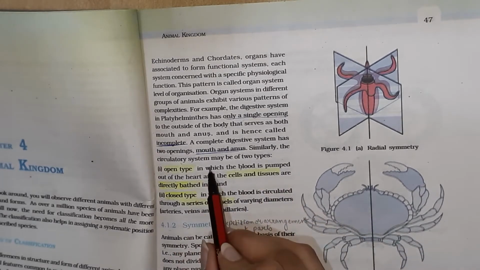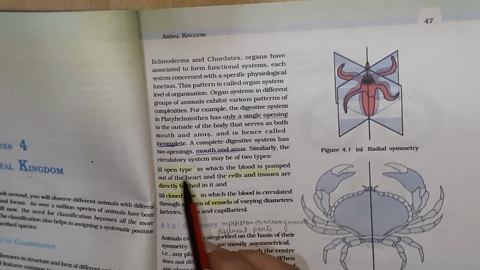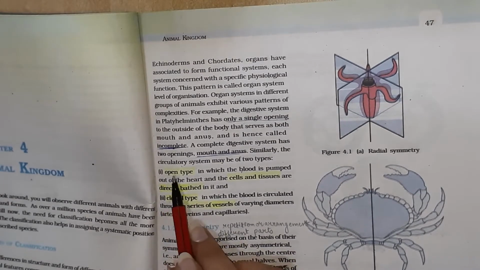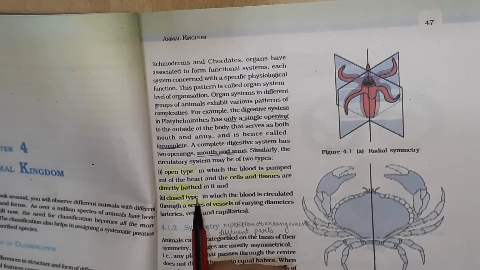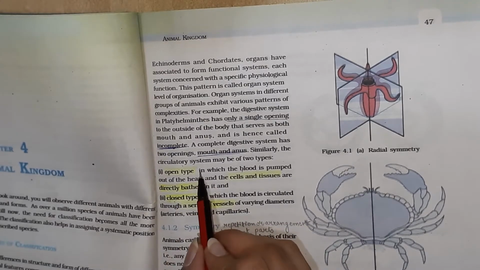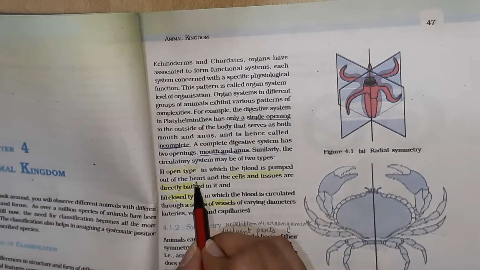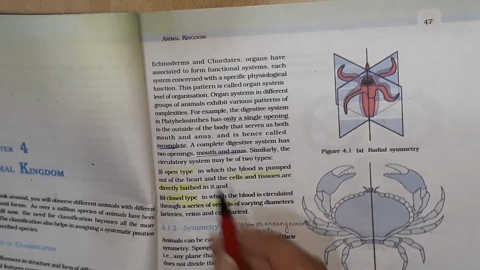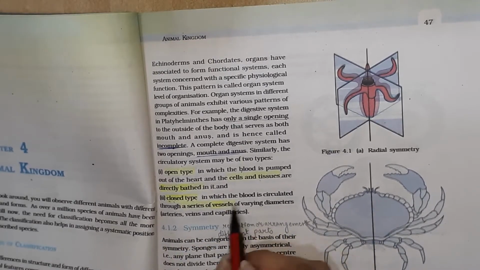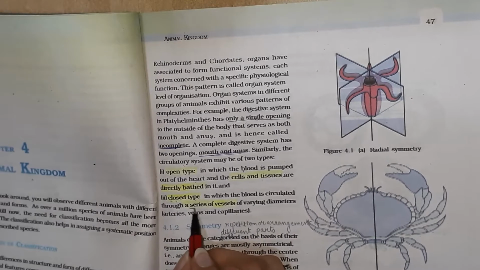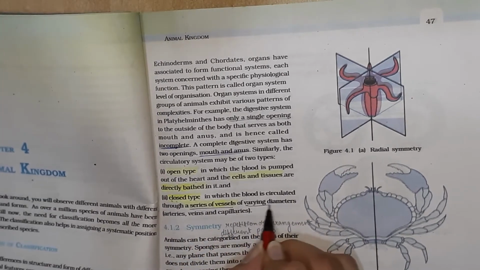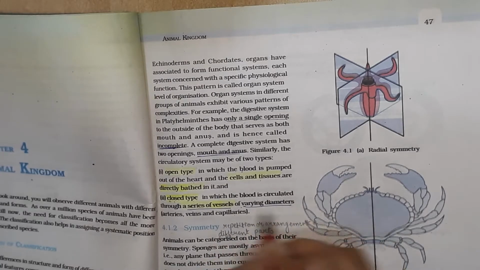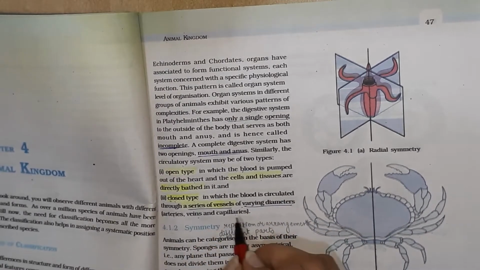Similarly, the circulatory system is also of two types, the open type of circulatory system and the closed type of circulatory system. What is the difference between the open type and the closed type? In open type of circulatory system, blood is pumped out of the heart and the cells and tissues are directly bathed in the blood. In the closed type of circulatory system, blood is circulated through a series of vessels of various diameters. These vessels of varying diameters are named arteries, veins and capillaries.